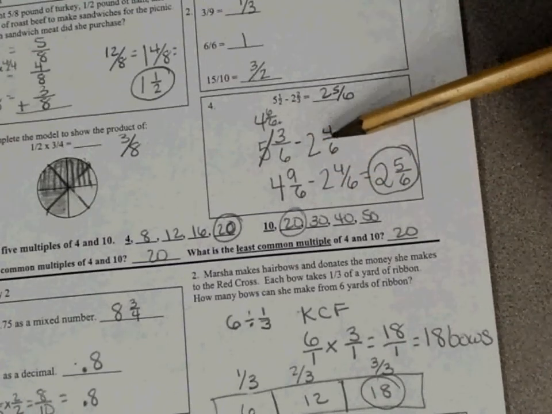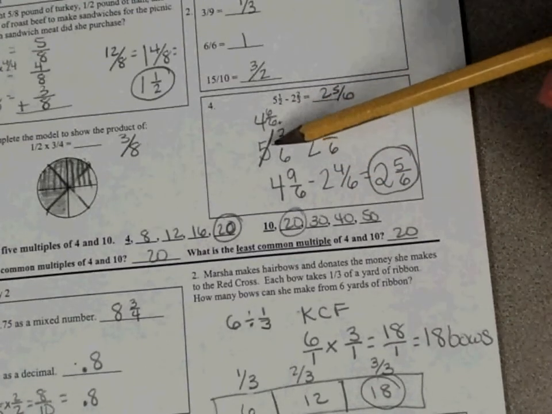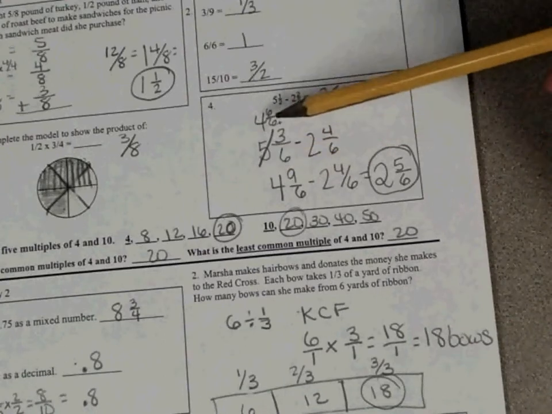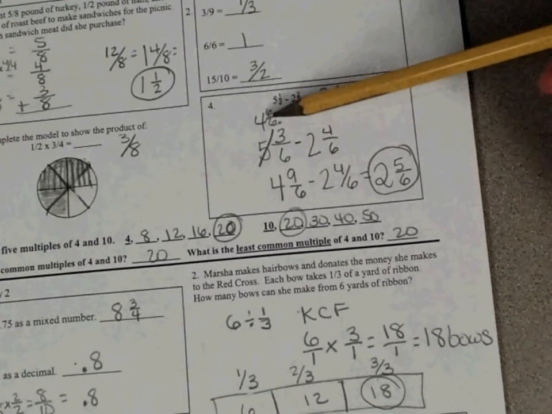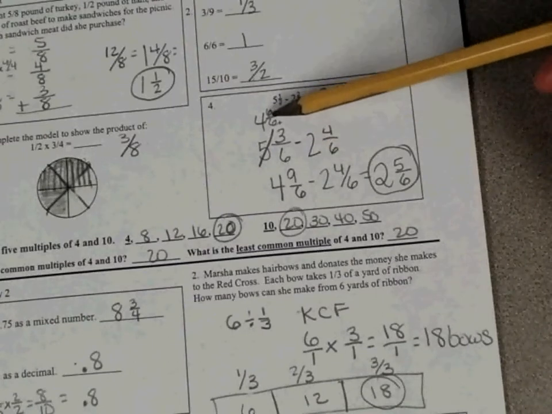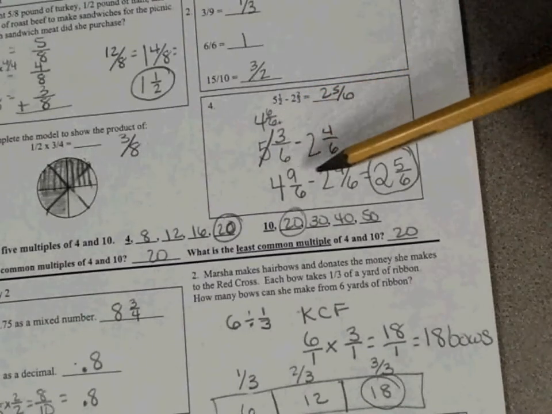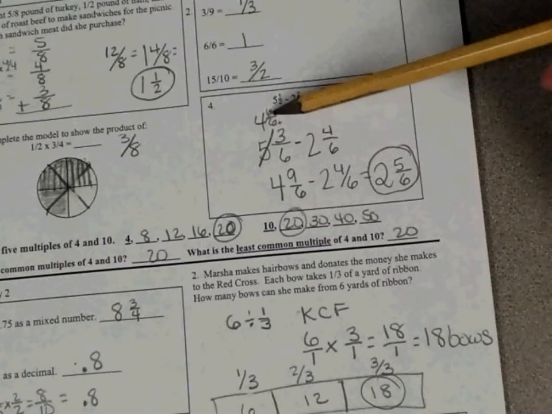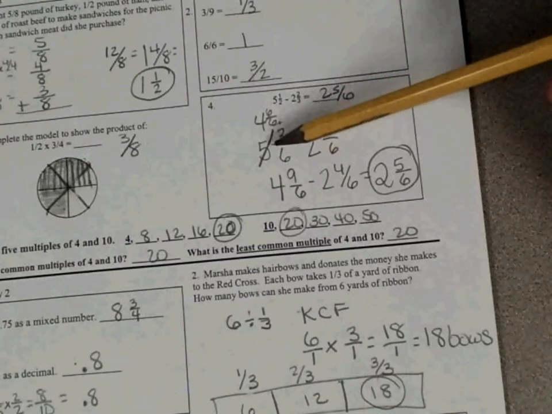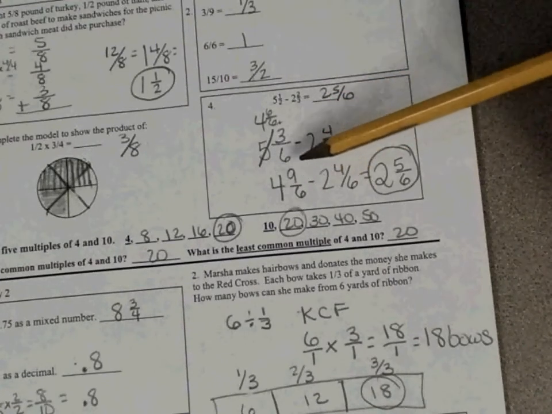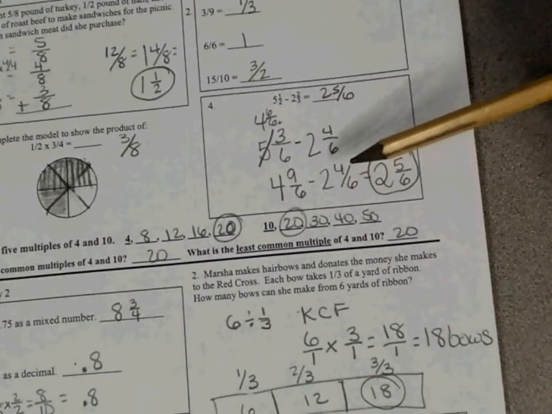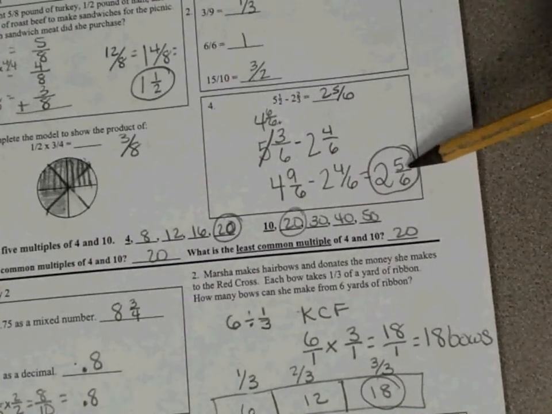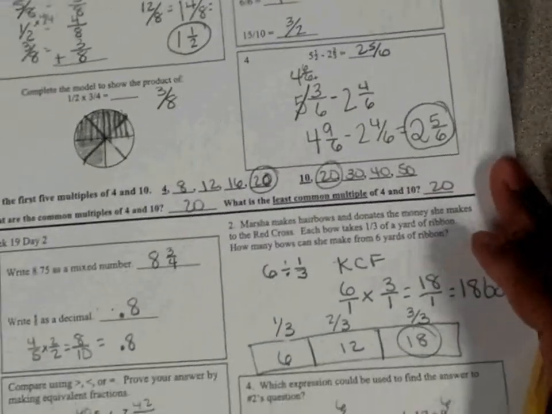When I went to subtract, I couldn't, so I had to rename. I scratch out the 5 and I rename 5 as 4 and 6/6. Now I use a 6 because this is the common denominator here. So now I can add 6/6 plus my fraction here, 3/6, that gives me 9/6. So I have 4 and 9/6 minus 2 and 4/6. I subtract, and that gives me 2 and 5/6.